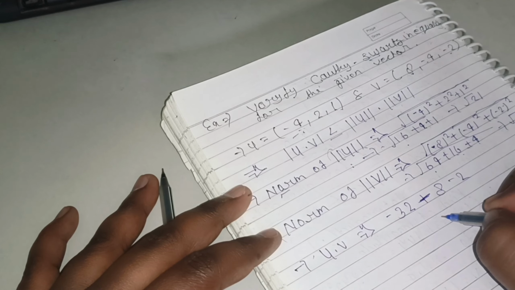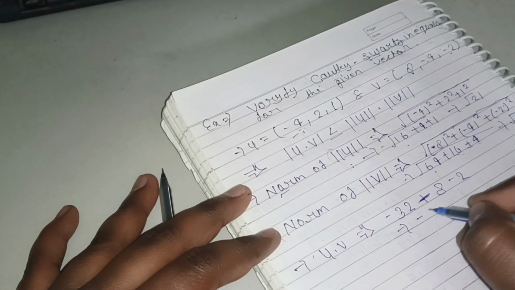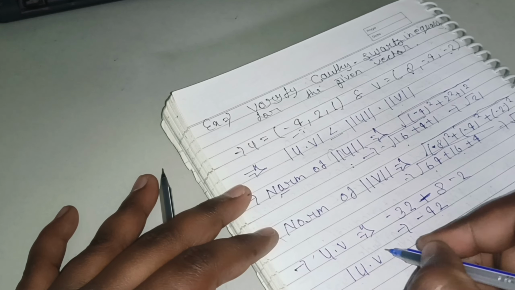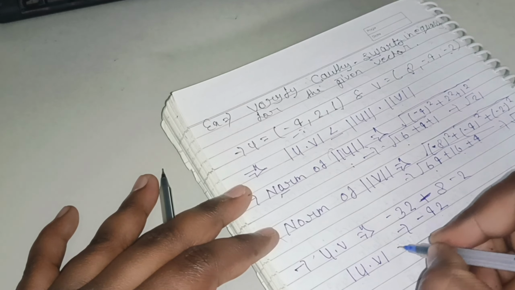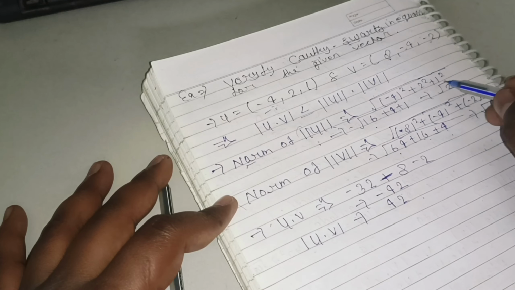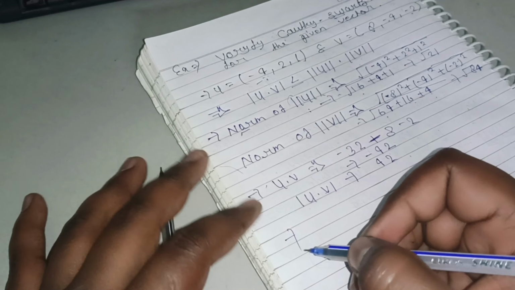So here it will be minus 42, right? Minus 42. Remember we have to find the magnitude of u dot v, so it will be 42 only.